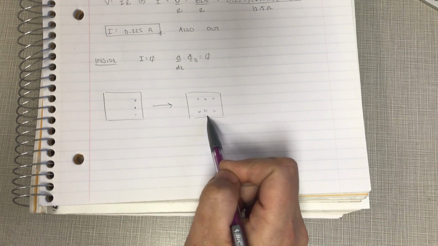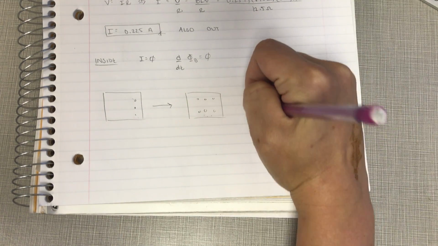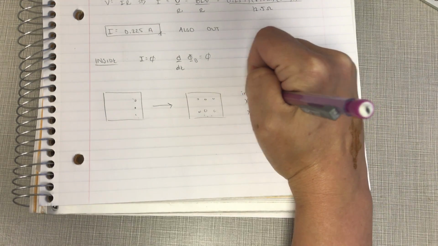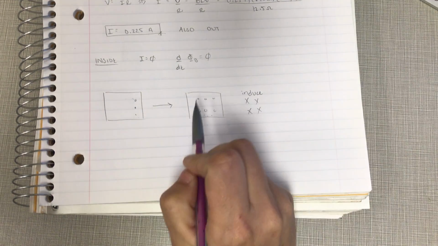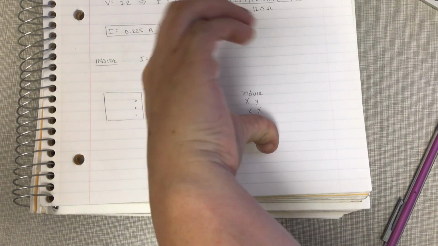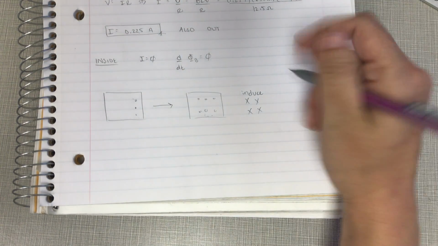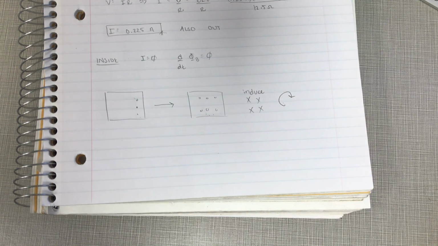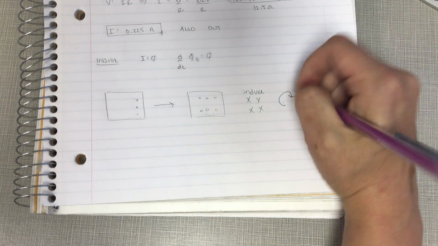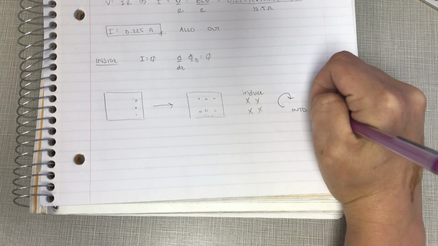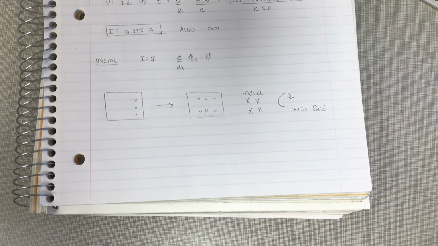I'm increasing the flux, so I want to oppose that change. So I'm going to induce a field that's going to oppose this increase in flux. So that's into the page. My field is going to induce a current going this way as it moves into the field.